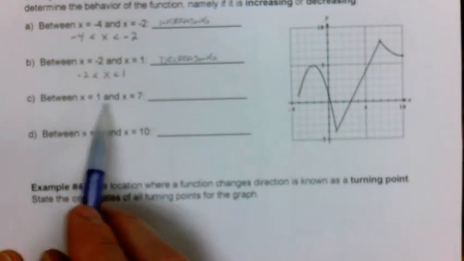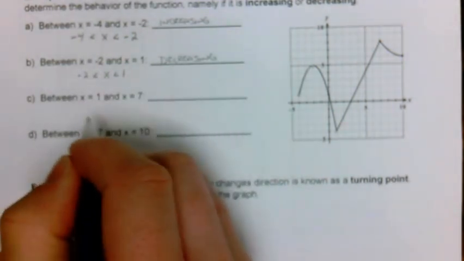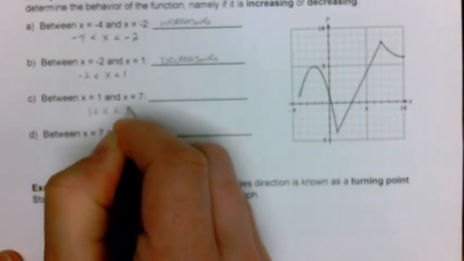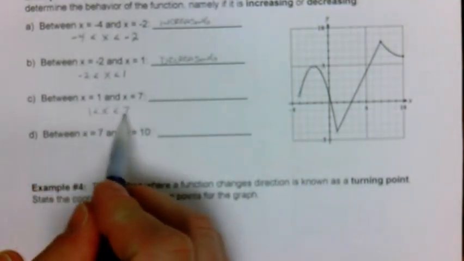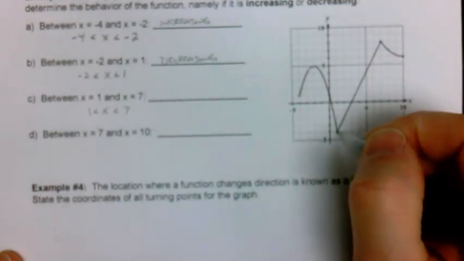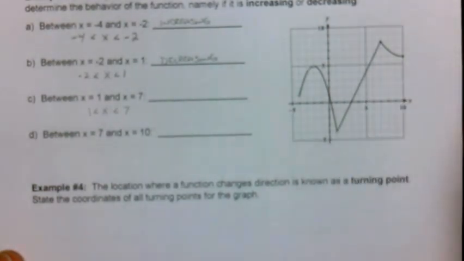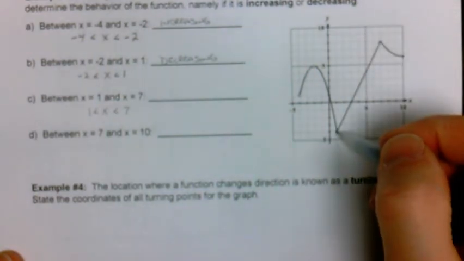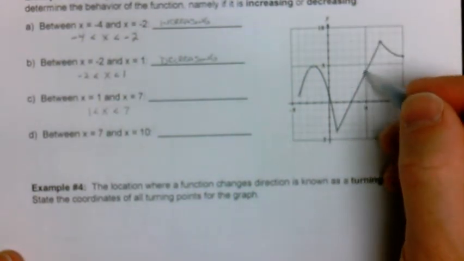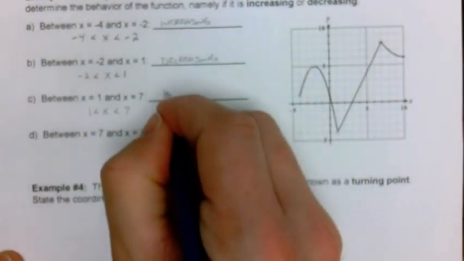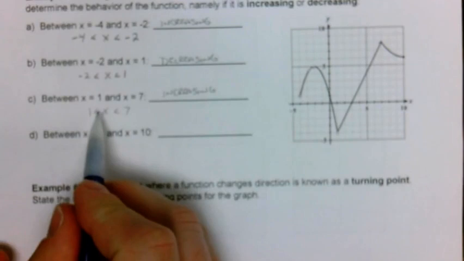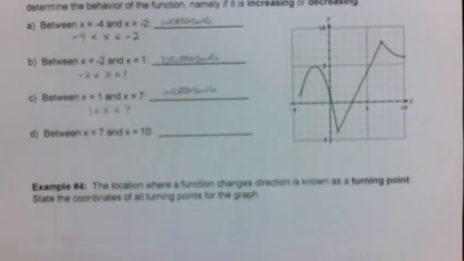What about between x is 1 and x is 7? Well, again, in interval notation, 1 has to be less than x, and then x has to be less than 7. So x is between 1 and 7. Here's when x is equal to 1, and here's the point where x is equal to 7. And notice that as we move from left to right, the function is going up. It's getting higher. It is increasing. This is an increasing function between x equals 1 and x equals 7.